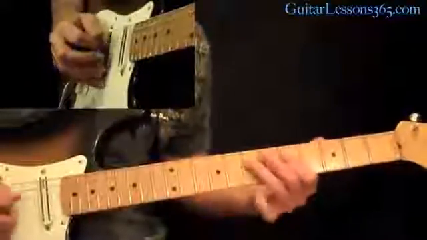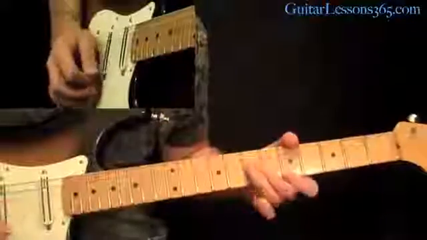All right, so that's a very identifiable Dorian sound, but you still get to use all your basic pentatonic licks that most people are very comfortable playing, and just adding one little note in there is going to change the whole ball game.